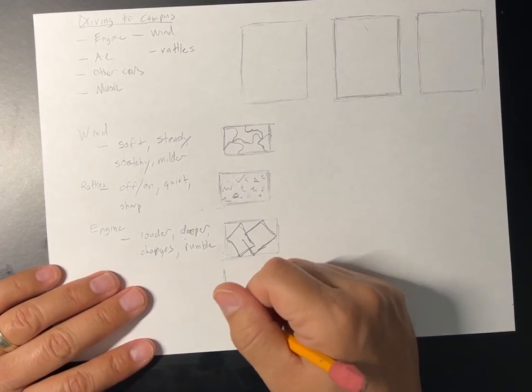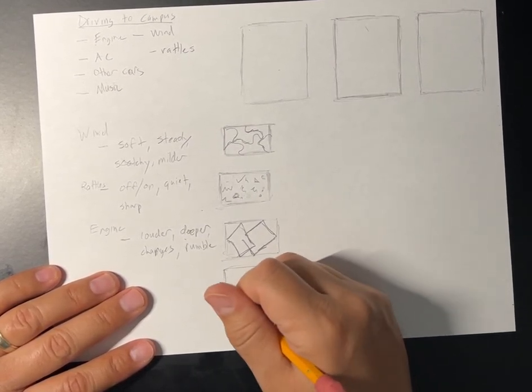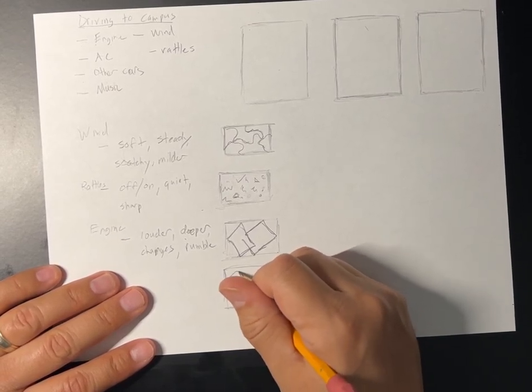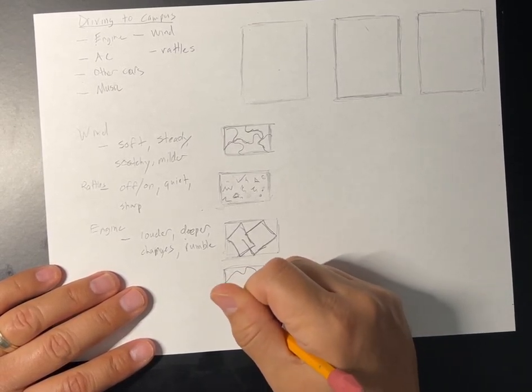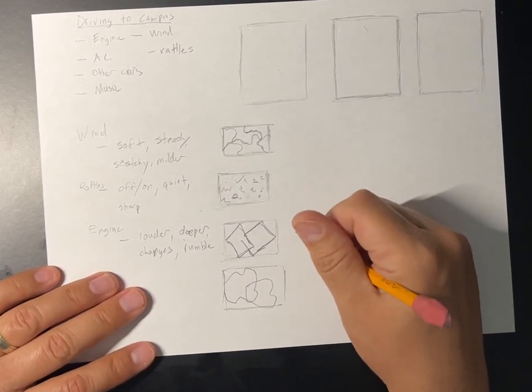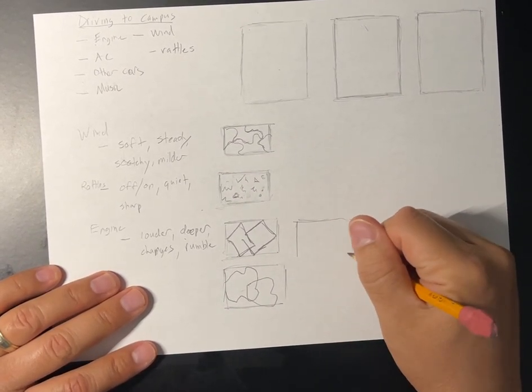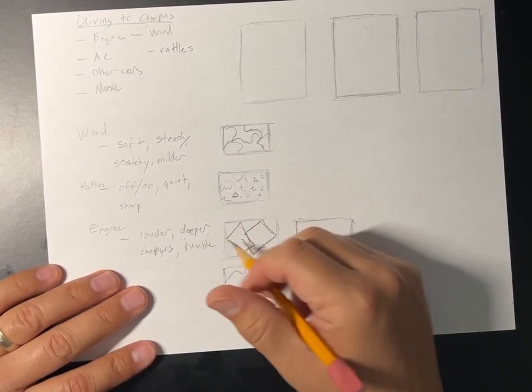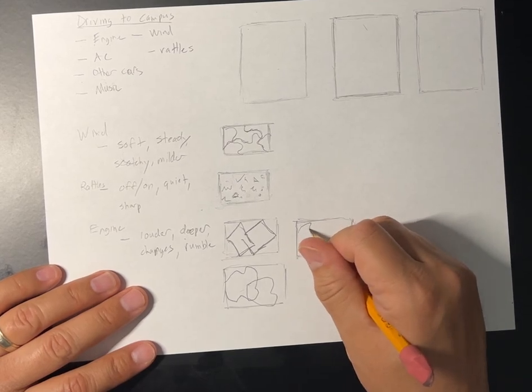So, okay. I'm not sure I like that as much. Might be a little bit too pointy. It could be more of these swirly shapes. That might be a little bit too organic. Again, maybe a little more wavy.